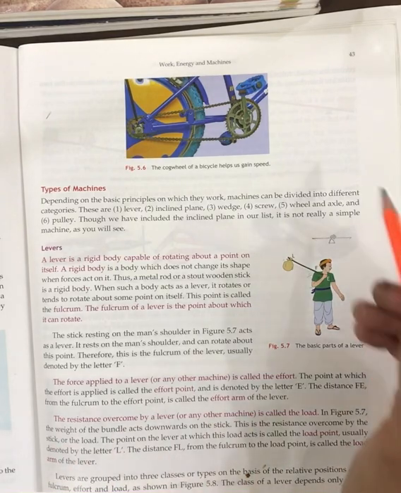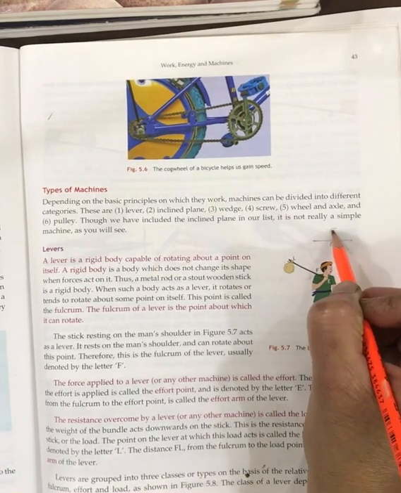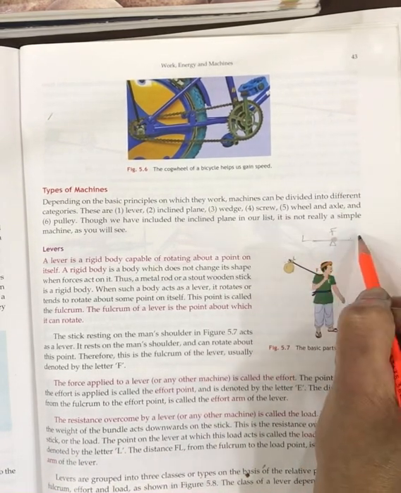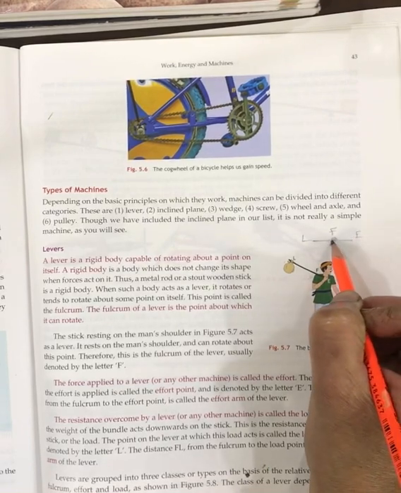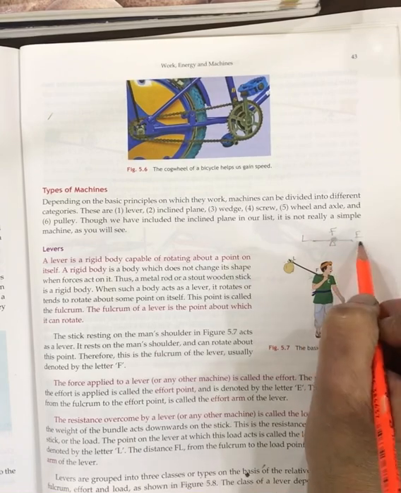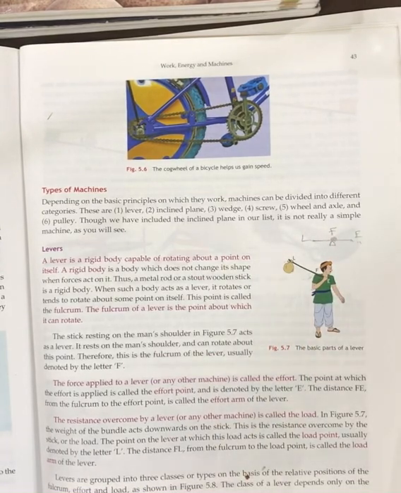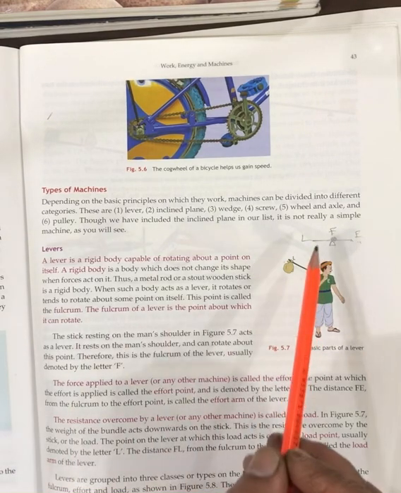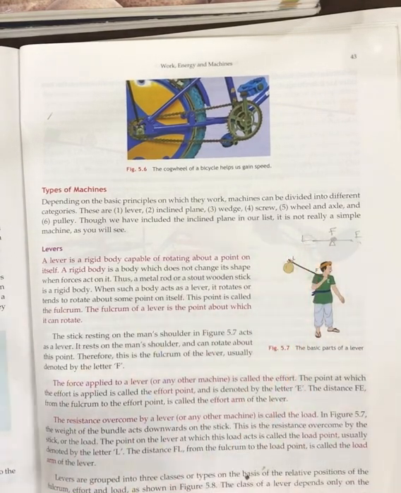If this is F, this is L, and this is E, the distance between F and E is the effort arm. And the resistance overcome by the lever or any other machine is called load.